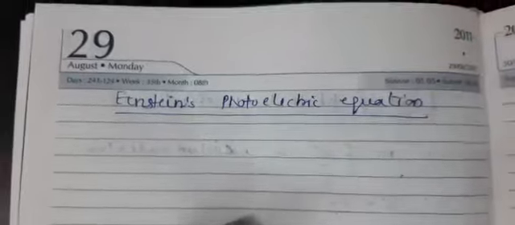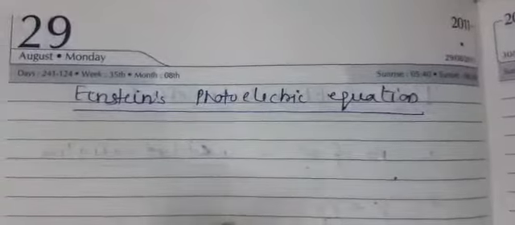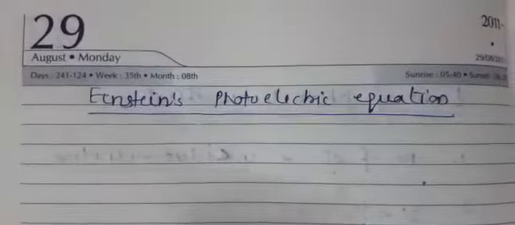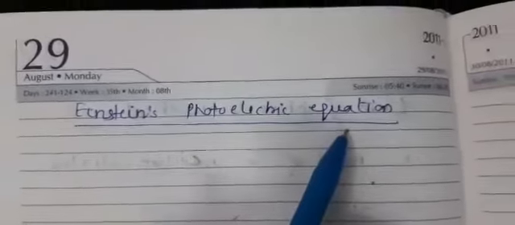Good morning, students. As we have started dual nature of matter, in that we have studied the photoelectric effect. Today we'll study Einstein's photoelectric equation.